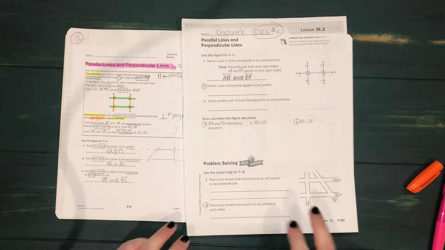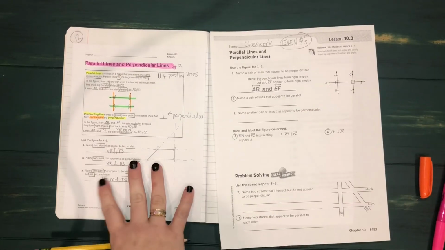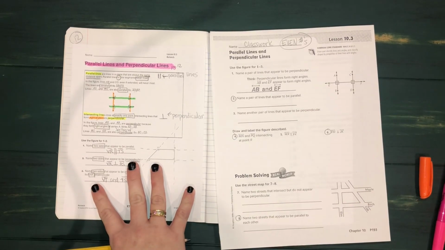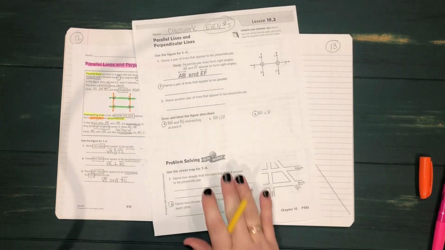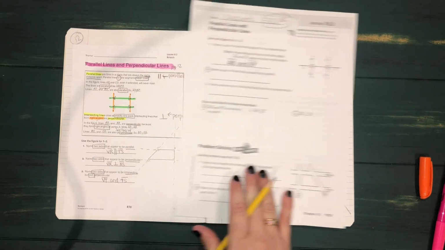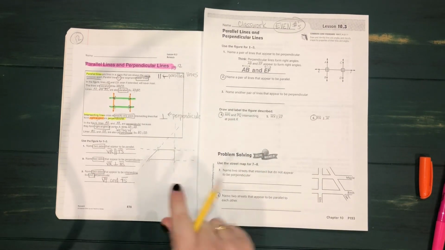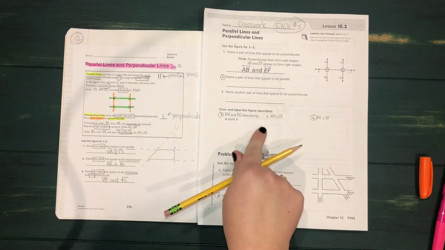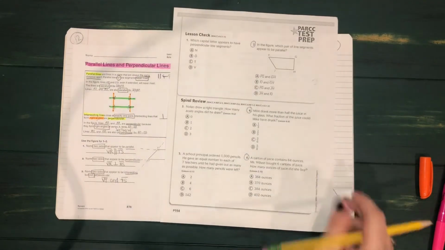Today for this lesson, I want you to take a picture of your completed teach page. That's page 12. And then both sides of the classwork worksheet that we will check together tomorrow morning during our morning meeting. So remember, you're submitting 3 pictures: teach page, front of the classwork, and the back of the classwork.